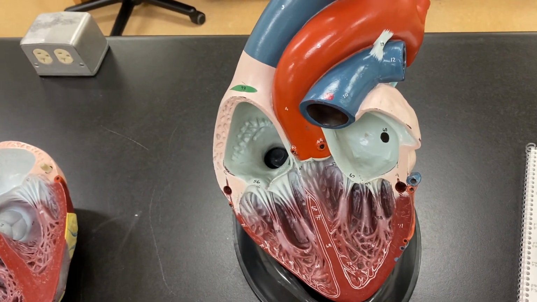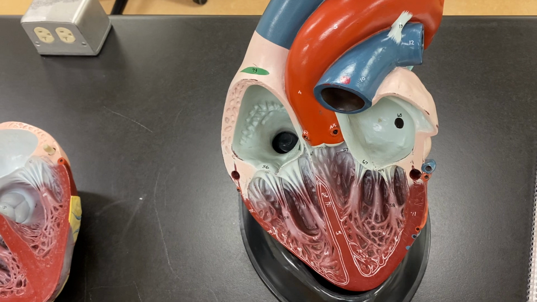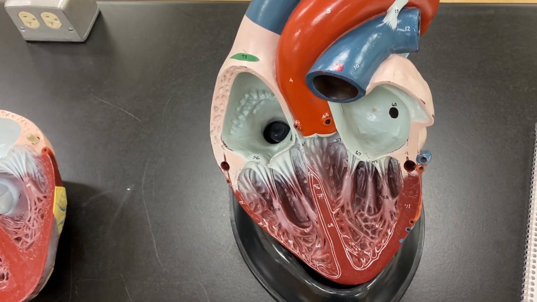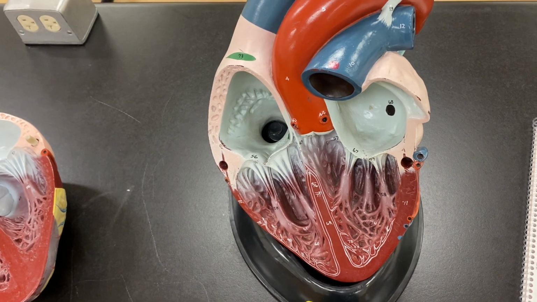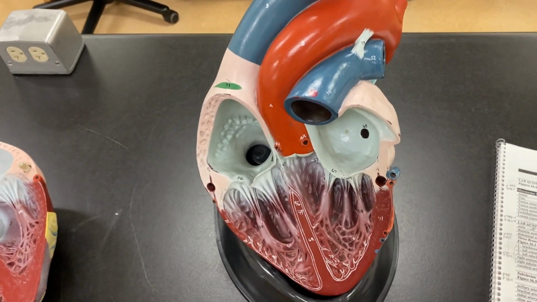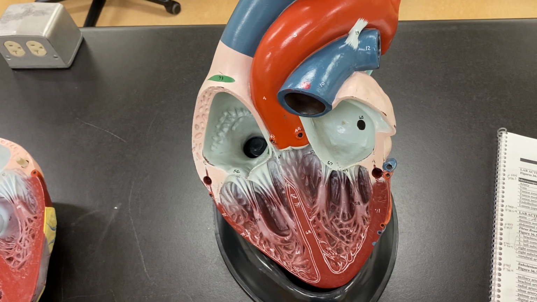Okay, so we're at 9 minutes. I'm going to start another video on, I think maybe we'll do the wire person next and see what we can figure out about these arteries and then the veins.